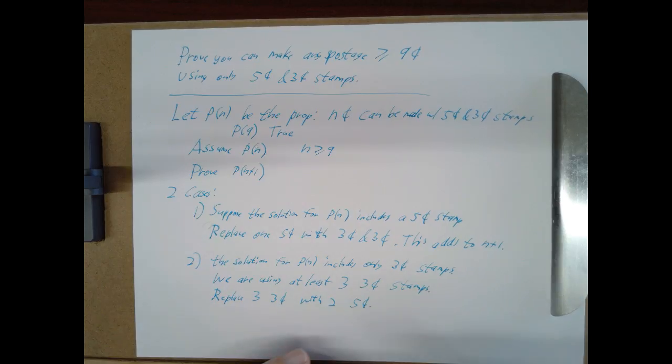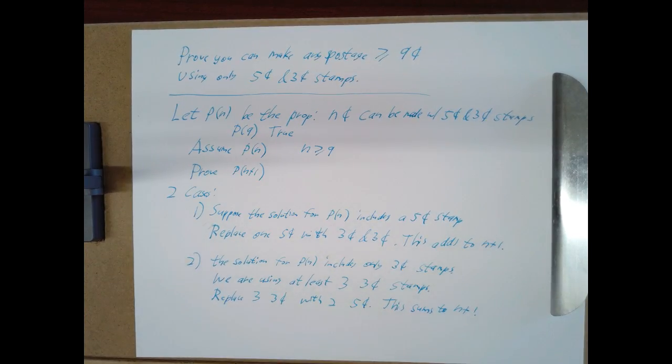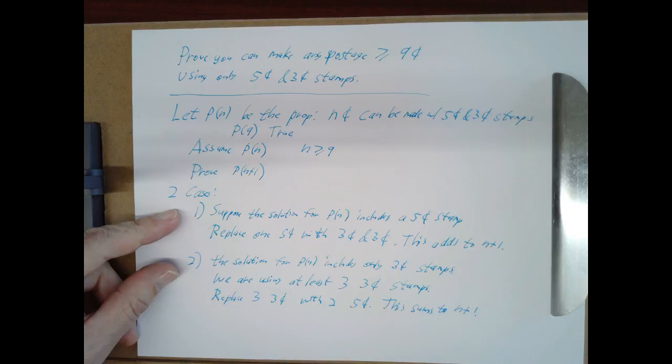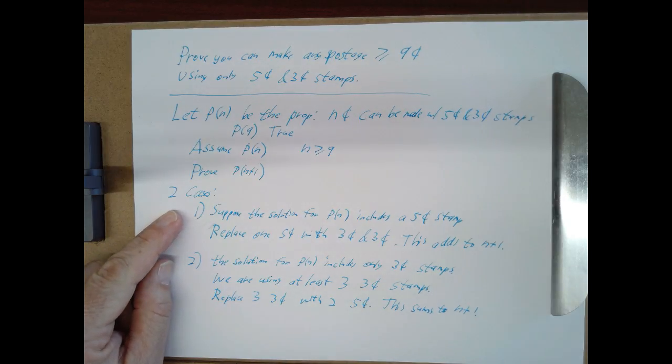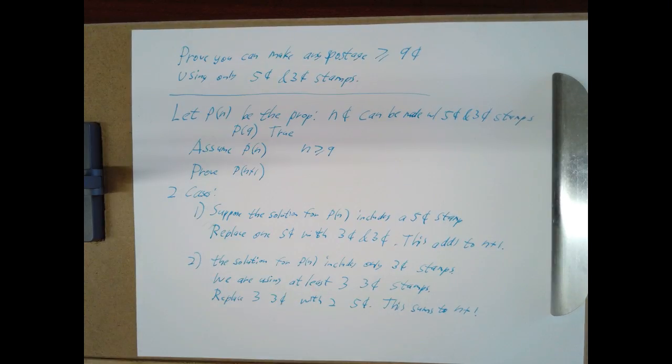So this sums to n plus 1. And those are the only possible cases. Either our solution for P of n includes a 5-cent or doesn't include a 5-cent. And in either case, we found a way to write a sum of 5 and 3-cent stamps that adds to n plus 1. And therefore, P of n plus 1.